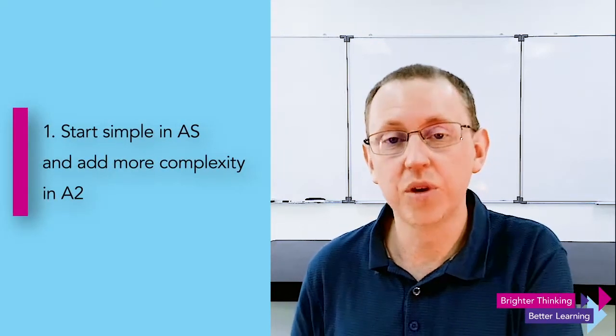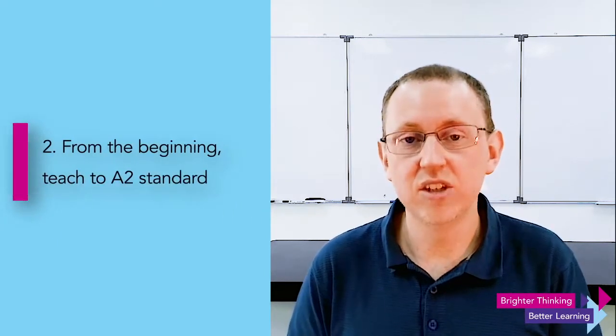So, how are you going to do this? Two approaches. You can start simple in AS and then add more complexity in A2. I would, though, instead, from the very beginning, teach to A2 standard. The rules are very much the same. They're slightly harder in A2, but certainly not impossible for an AS student. And if you can establish those rules firmly in AS, it means that they will be there already for A2.